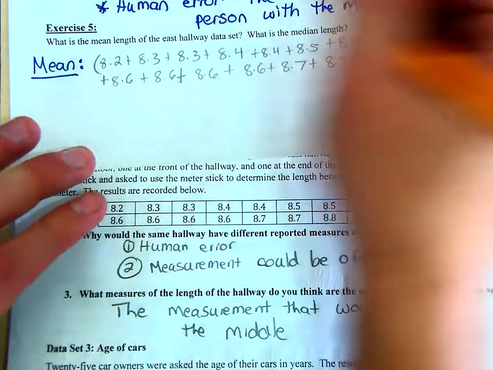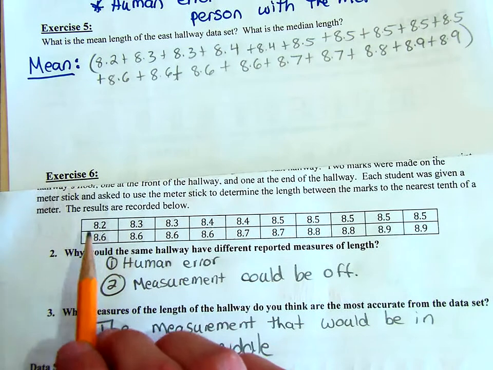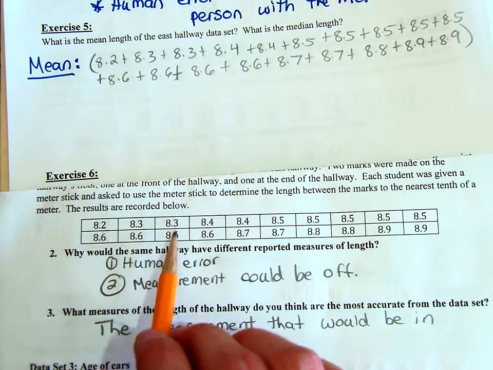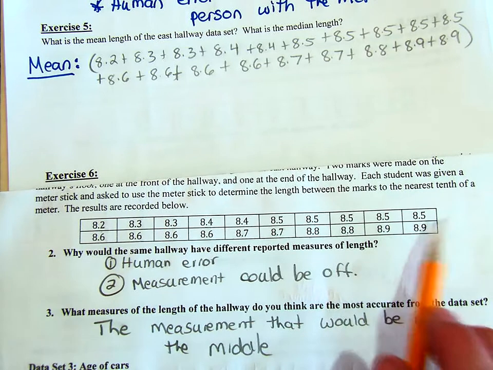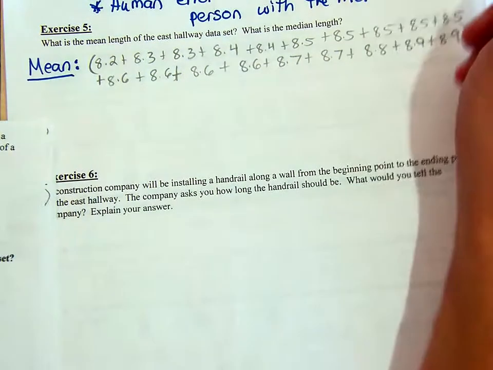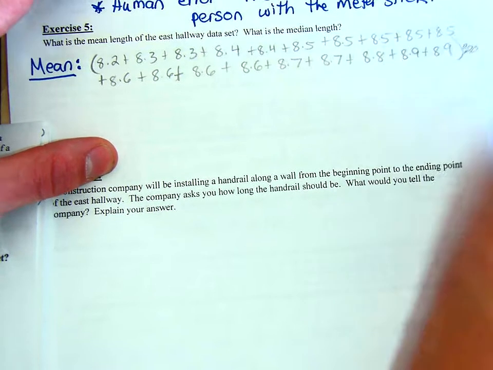So I added them all together, and then I'm going to divide by the number that we have. For this one, we have 1, 2, 3, up to 20. So we take our answer and divide by 20.